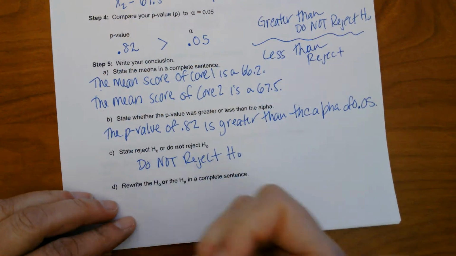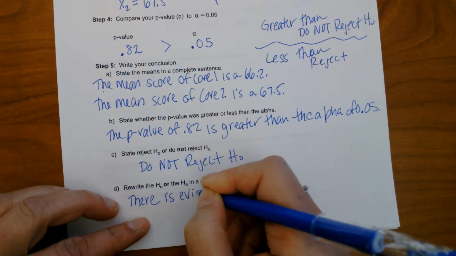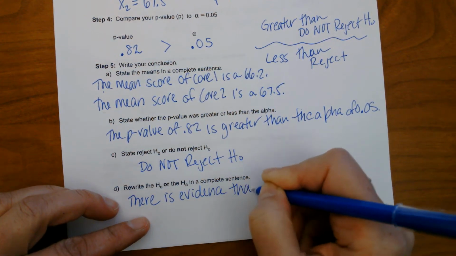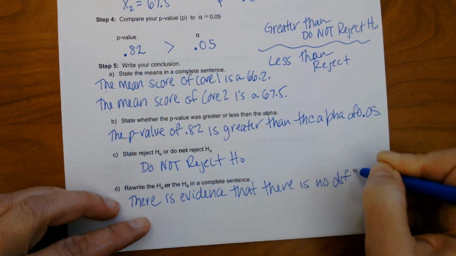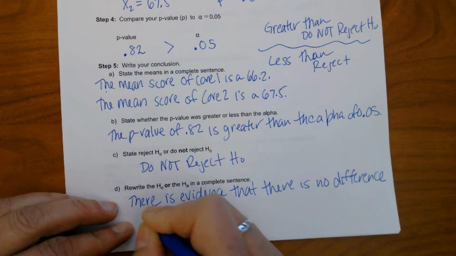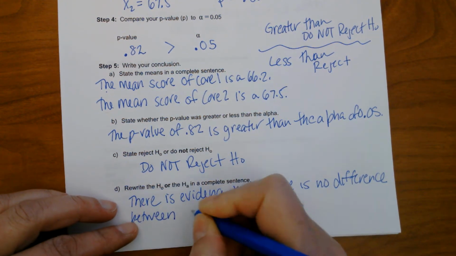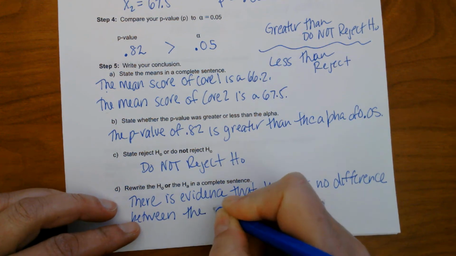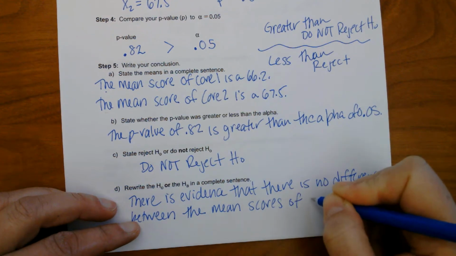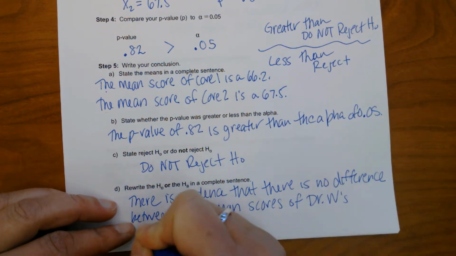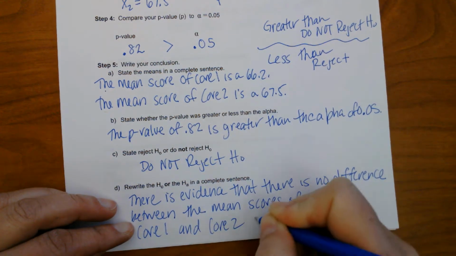So since we do not reject H0, I'm going to put there is evidence. I always like that. That there is no difference between the mean scores of Dr. W's core 1 and core 2 classes.